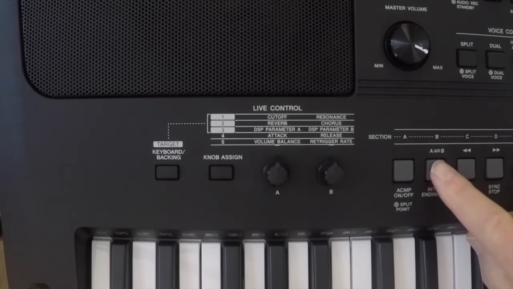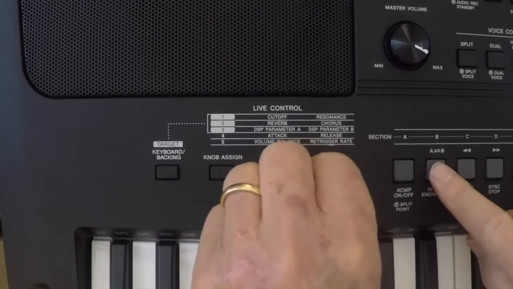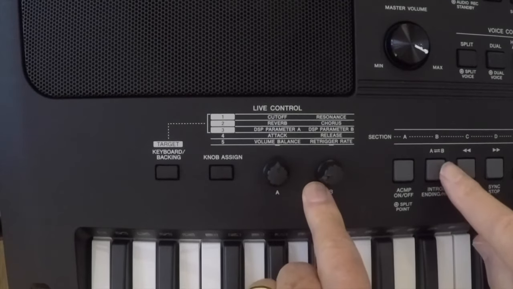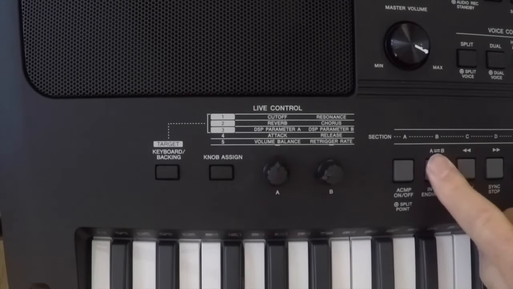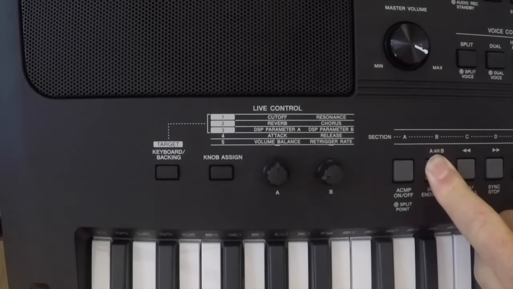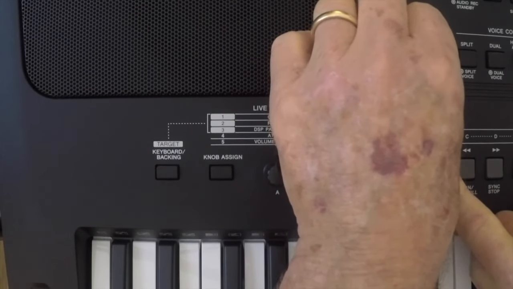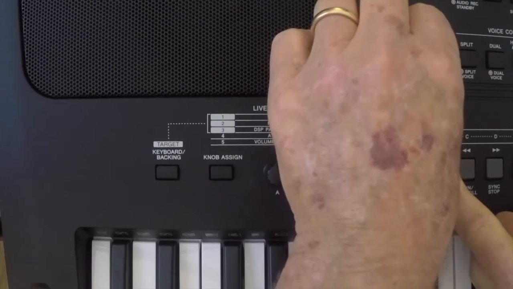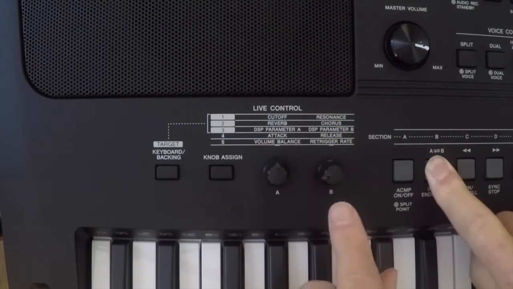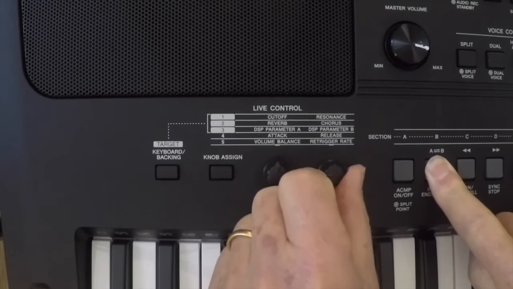I'm going to press and hold the B because that's the section I'm playing. I'll put this at 9 o'clock. Ready? Now the section is repeating very fast, see? Now it gets wild. Watch what happens when I twist this from 9 o'clock to 12 o'clock. Here we go.